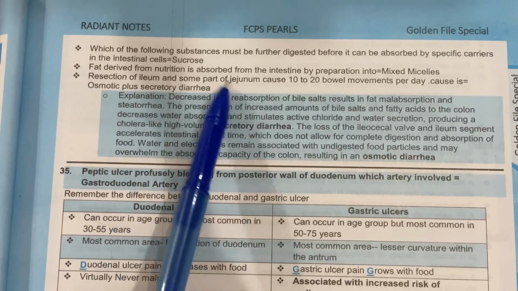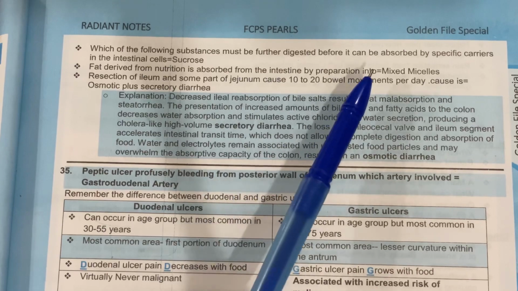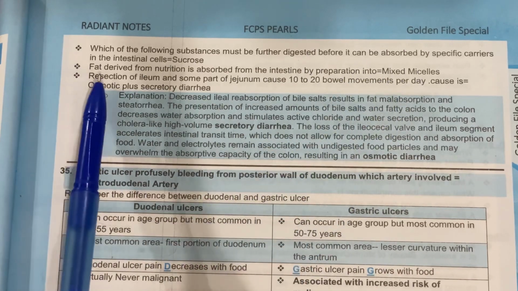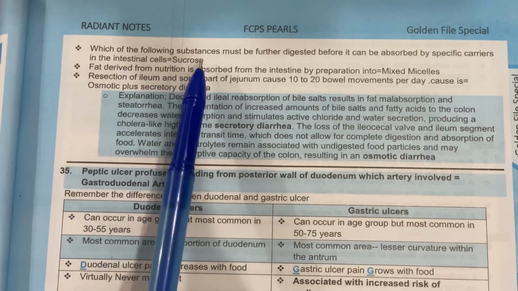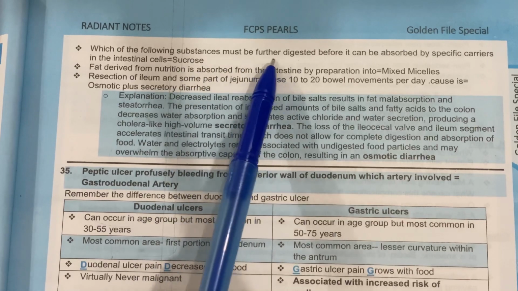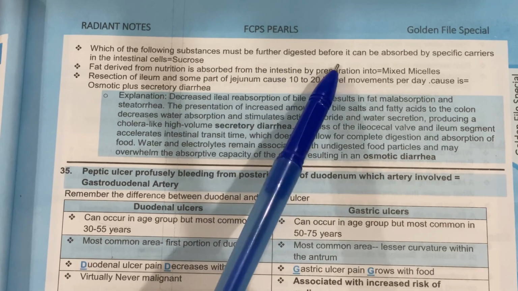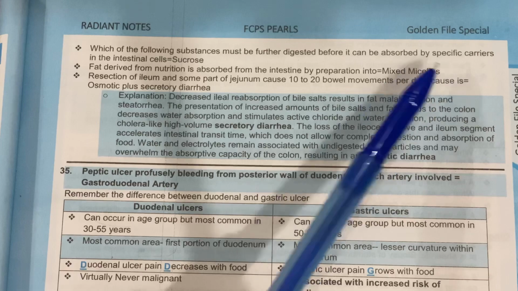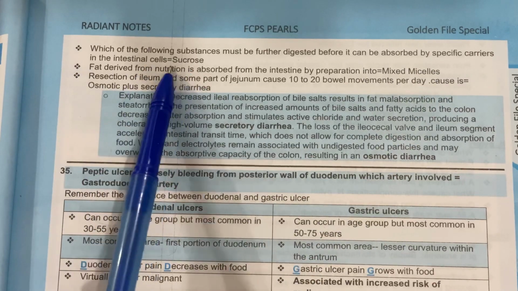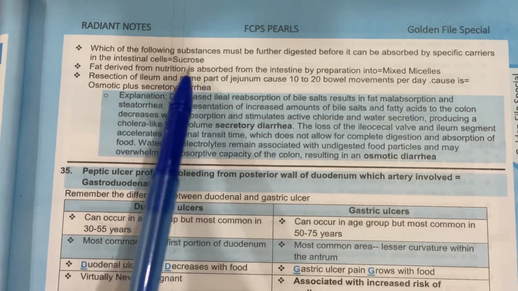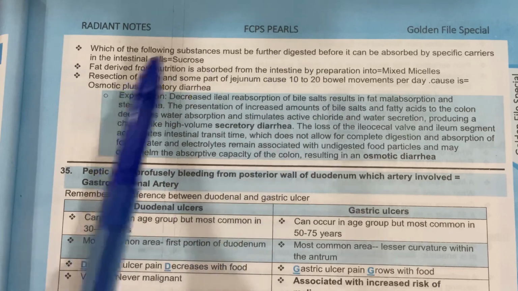Which of the following substances must be further digested before it can be absorbed by specific carriers in the intestinal walls? It is sucrose. It must be further digested before absorption.